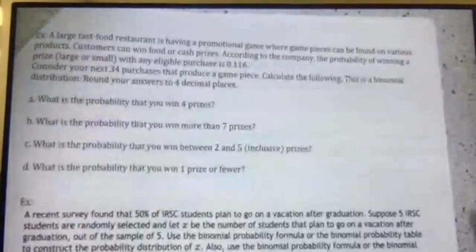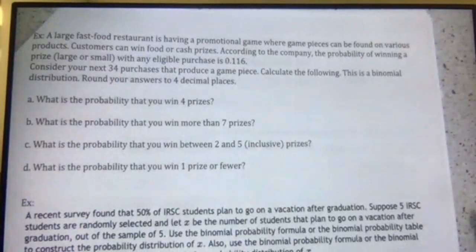So it says a large fast food restaurant is having a promotional game where the game pieces can be found on various products. Customers can win food or cash prizes. According to the company, the probability of winning a prize, large or small, with any eligible purchase is 0.116. Consider your next 34 purchases that produce a game piece. Calculate the following. This is a binomial distribution, rounding your answer to 4 decimal places.